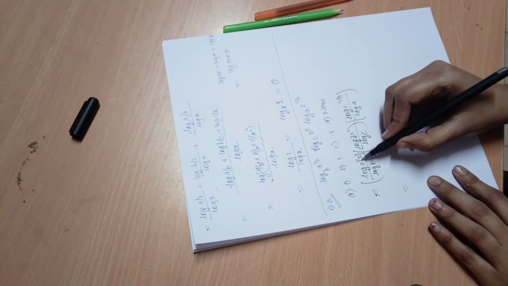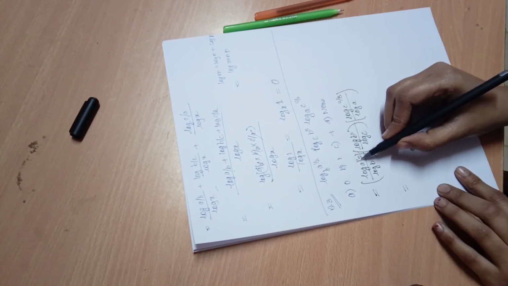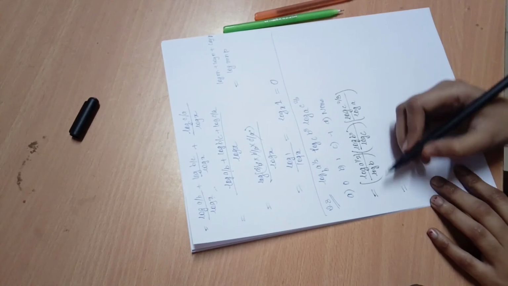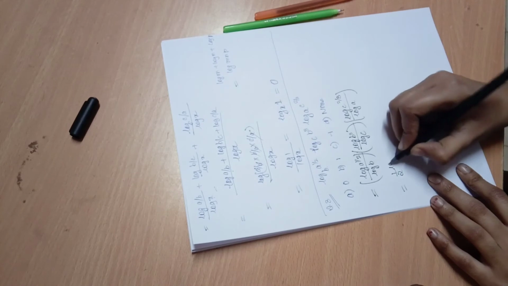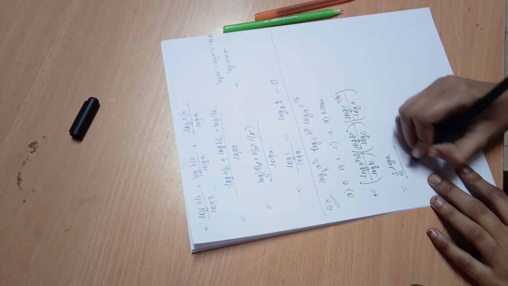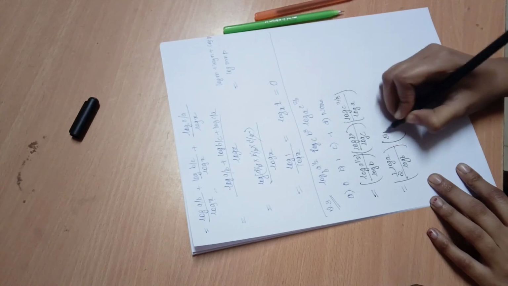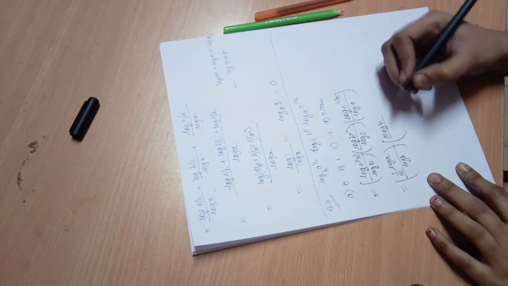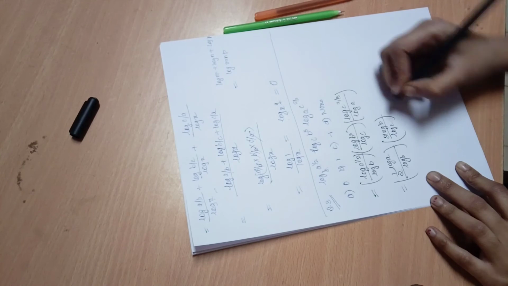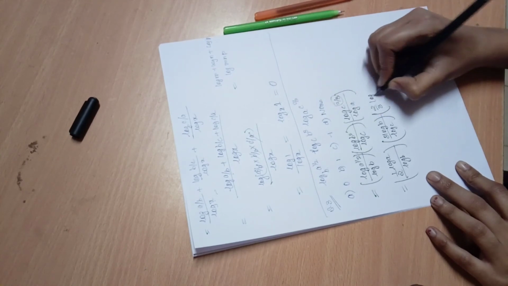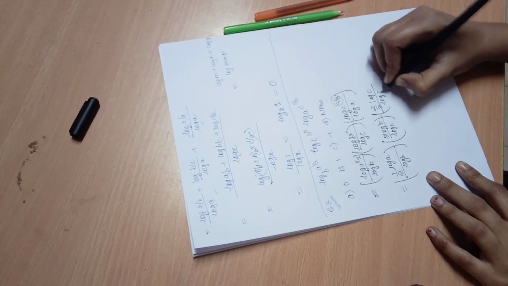So now I have to simplify. This is our third property, where anything raised to a power comes outside the bracket. So this becomes half log a by log b. This 3 would come outside the log, so this would become 3 log b by log c. And this would come outside, 2 by 3 log c by log a.